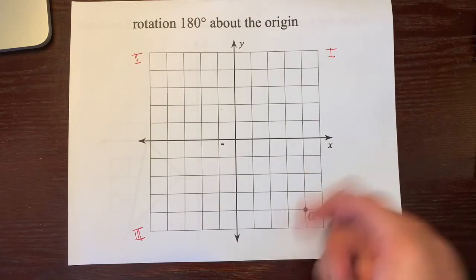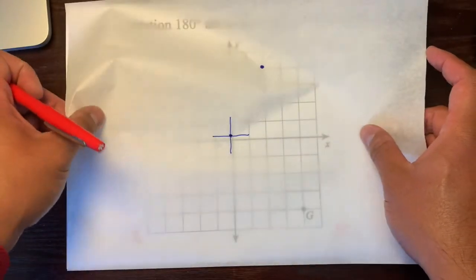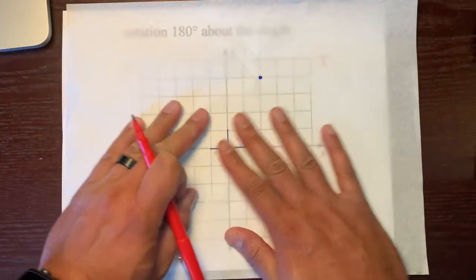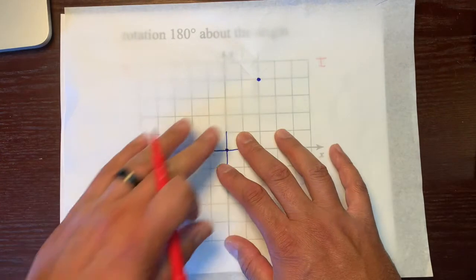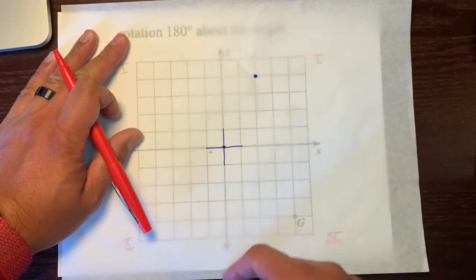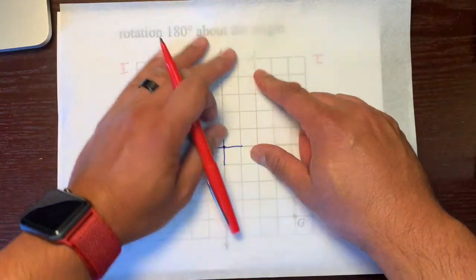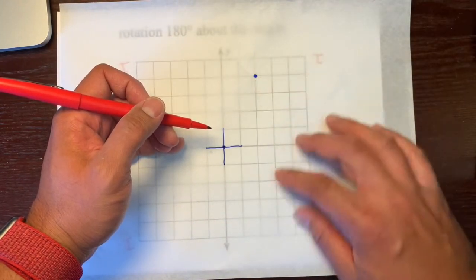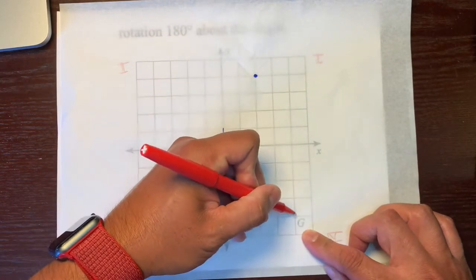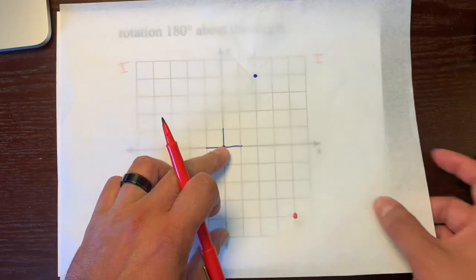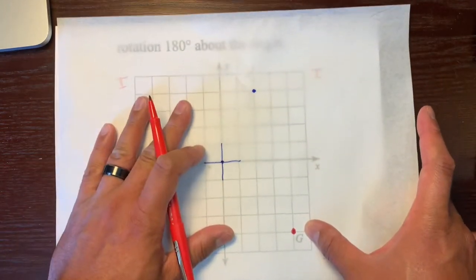So let's get our original, and let's do the first way of doing this. We're going to take our tracing paper, and we're going to mark point G. This is the same trace paper. I don't want to waste paper, or you guys are going to say, oh, stop killing trees. So we're going to use the same piece of paper. Ignore this point, and we're going to mark G with our red pen. So there's G.